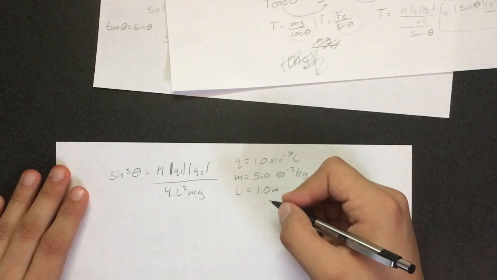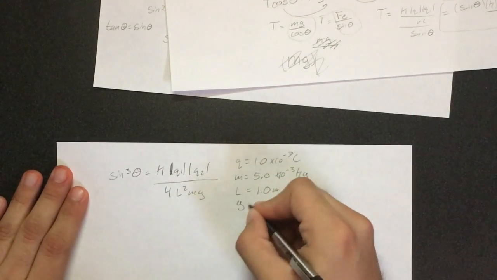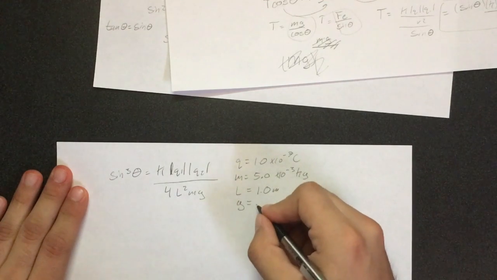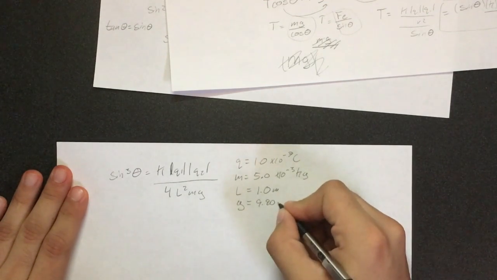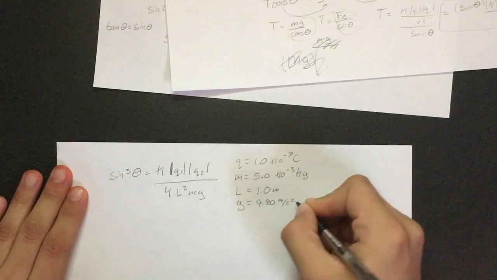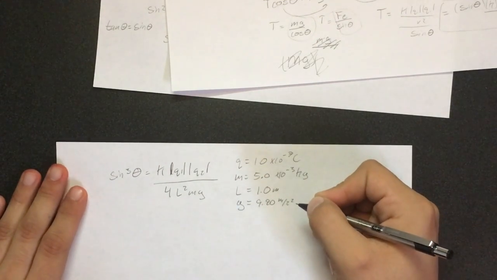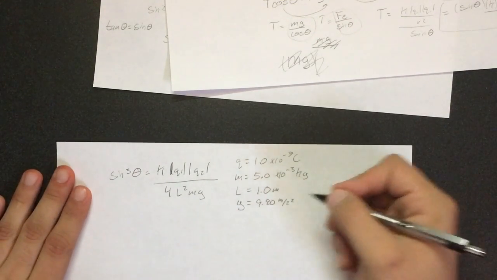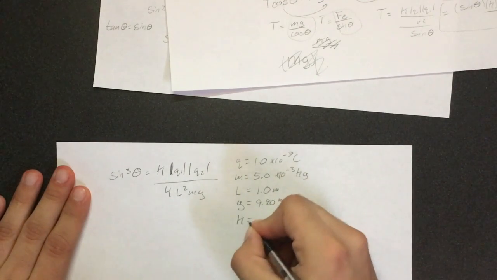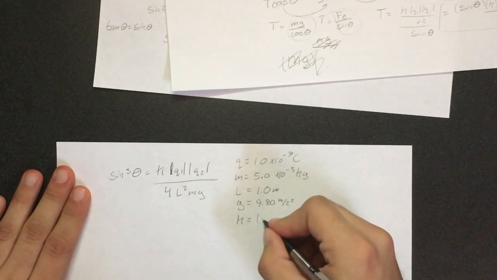Also gravity, 9.8 meters per second squared. So that's everything we've been given, except for K. Sorry, I keep forgetting things.